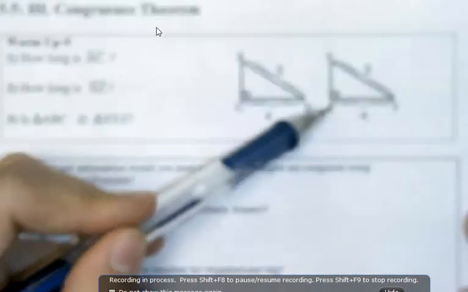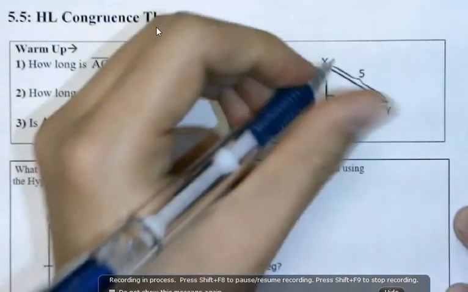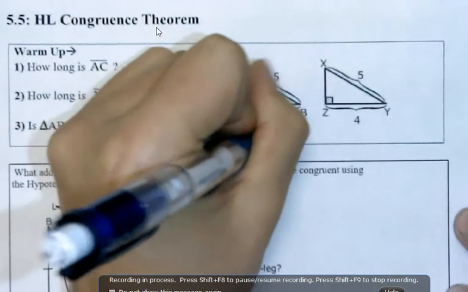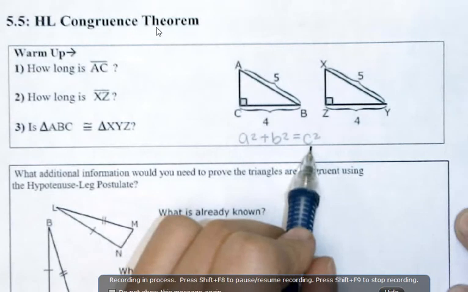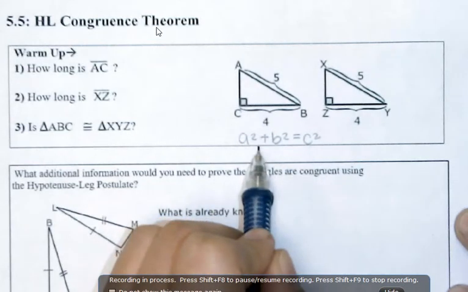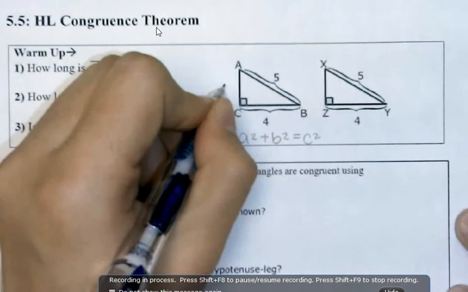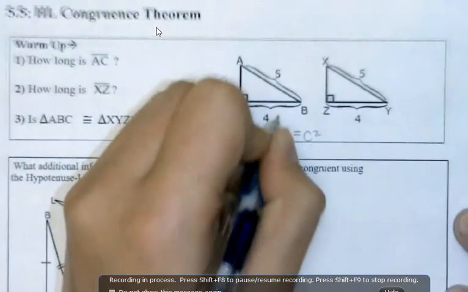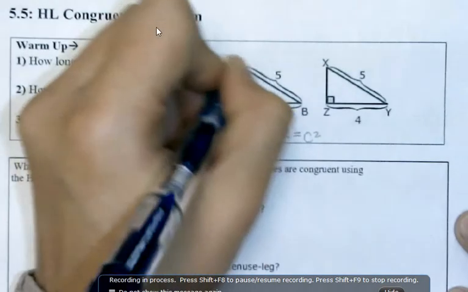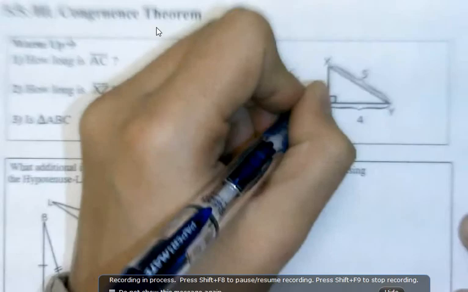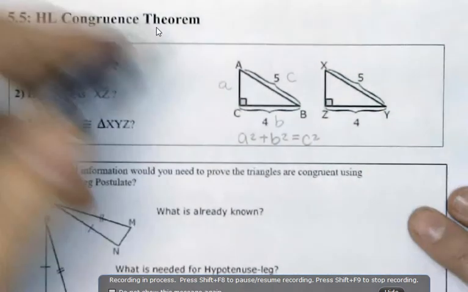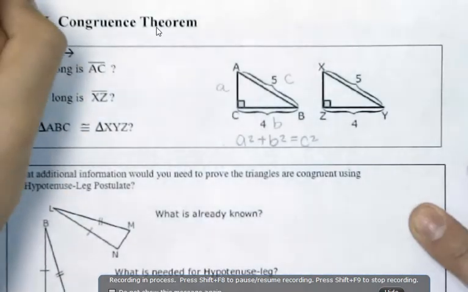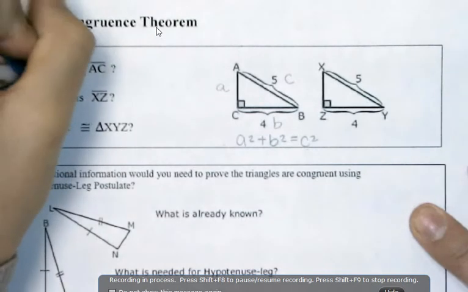So you should remember that we have the formula A squared plus B squared is equal to C squared. If I square both of my sides, it's equal to my hypotenuse squared. So we could call AC A, we could call CB B, and we could call AB C. If I complete this formula and plug in the values I know, I have A squared plus 4 squared is equal to 5 squared.